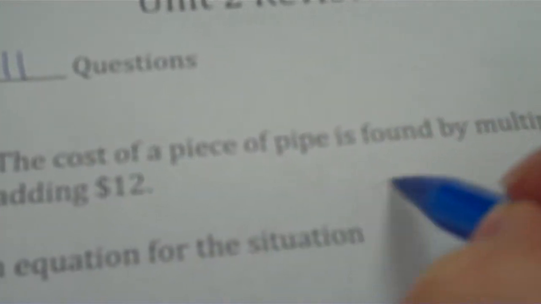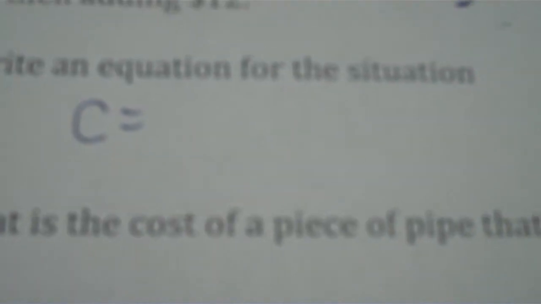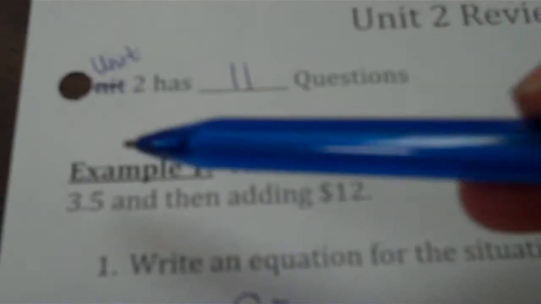Number 1 is to write an equation for the situation. So some key words is the cost is. This word is means equals. So draw a little equal sign. Cost is. So how I'm going to write that is, I'm going to put C. C equals. The cost is. Found by multiplying the length by 3.5. So I know I'm going to be multiplying something by 3.5, right? But I don't know what the length is. I'm going to go ahead and put an L here for length. I don't know what it is yet.